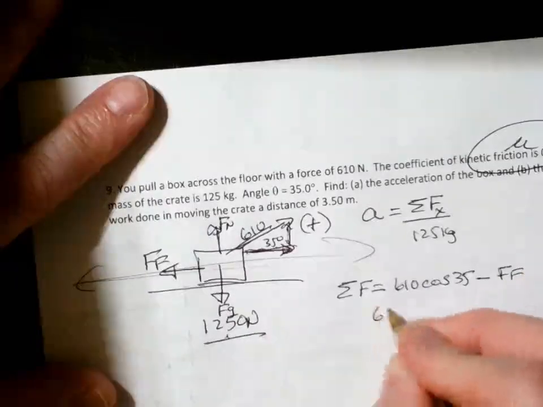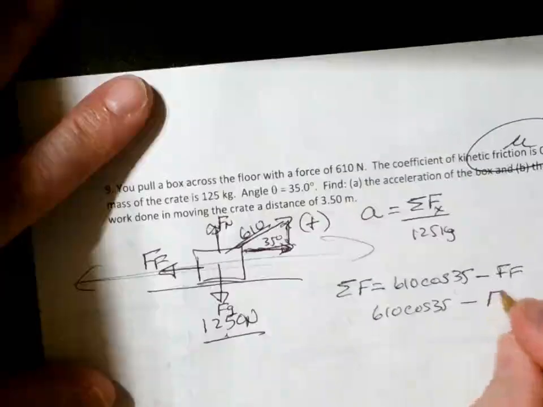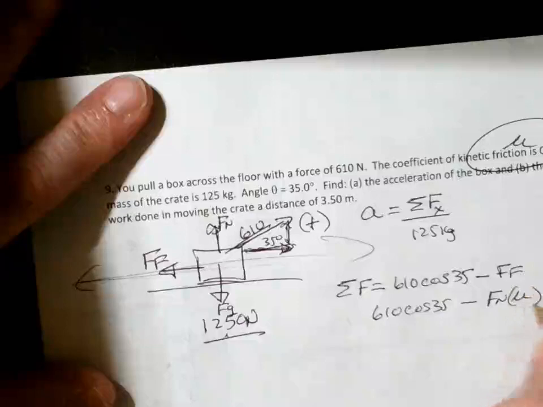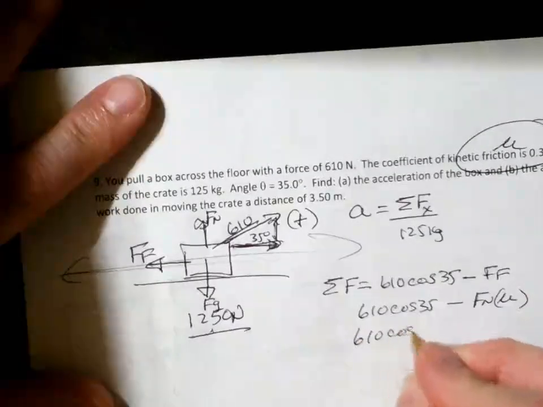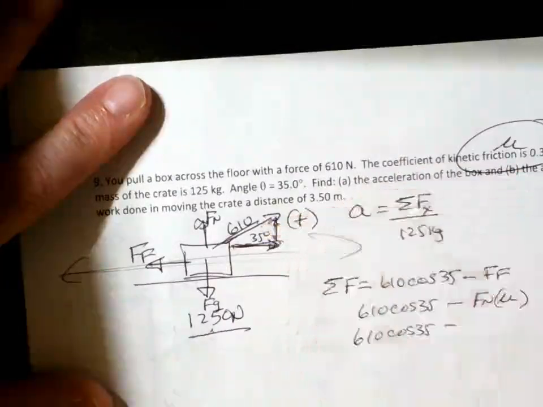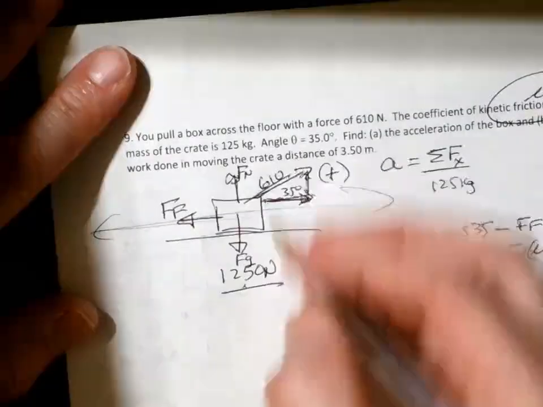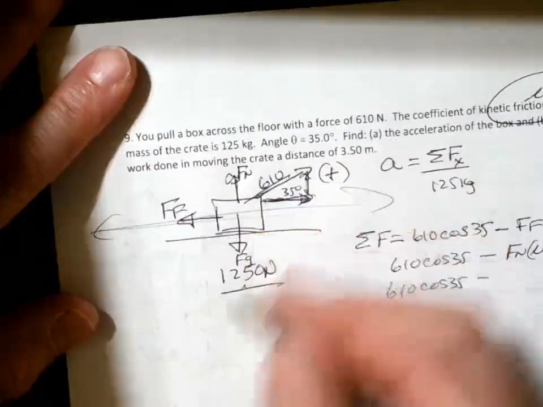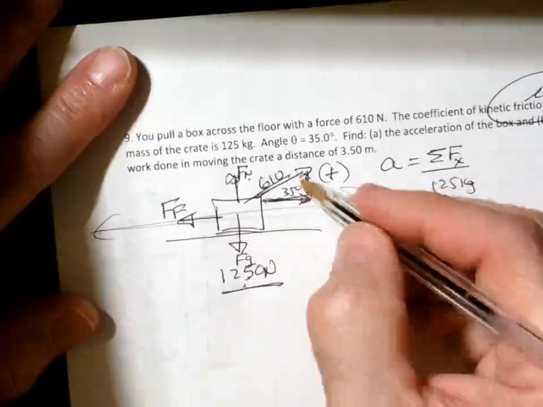All right, well, 610 cosine of 35. The force of friction is the normal force times mu. And the normal force, that's a hot mess is what it is. So we have to use what's going on in the y direction to find the normal force, and it's not equal to 1250 because we have a vertical component over here.